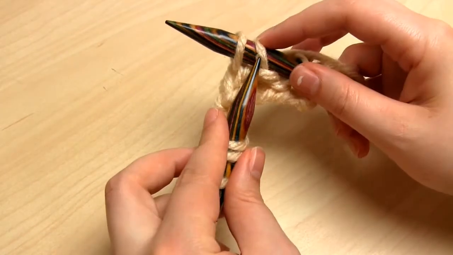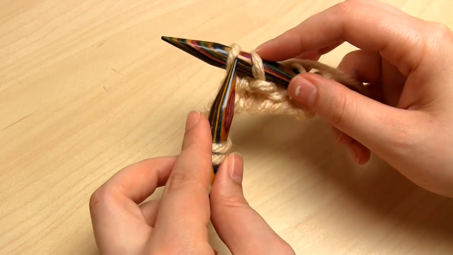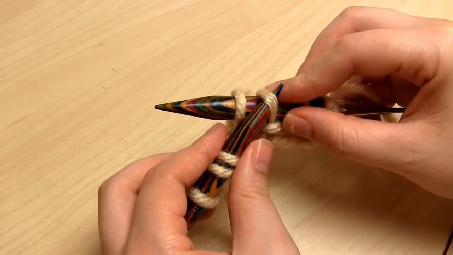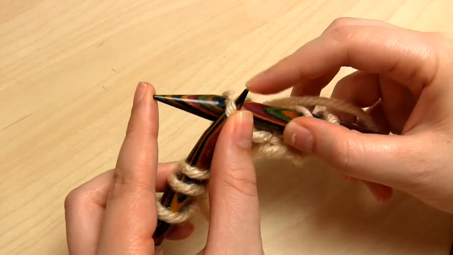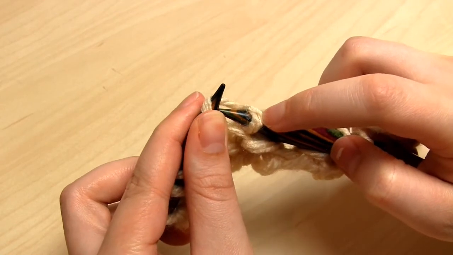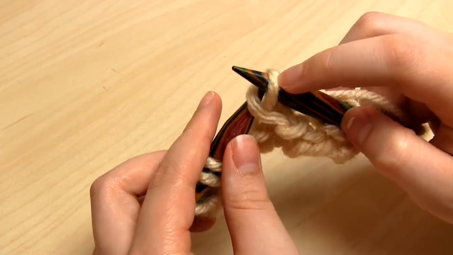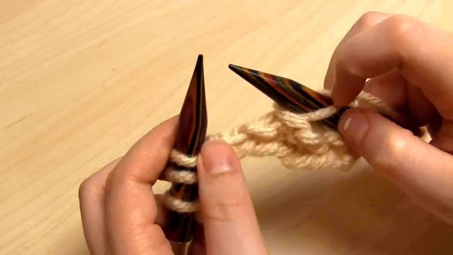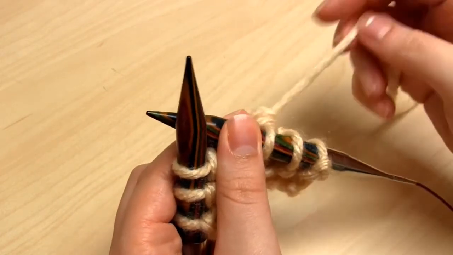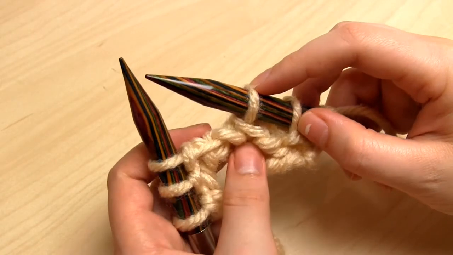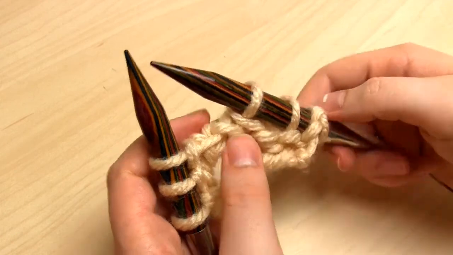Now you're going to use your left hand needle to carry the slipped stitch over the K2 tog stitch and off the end of the needle, like so. Make sure you keep that K2 tog on the right hand needle. So there you go, you've now transferred 1 stitch to the right hand needle when you started with 3 on the left hand needle, therefore making this a double decrease.